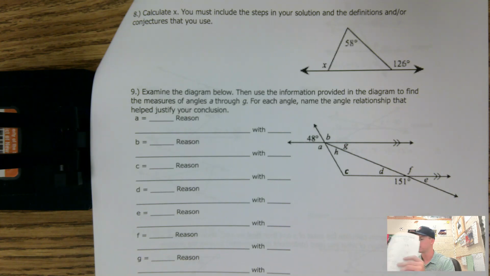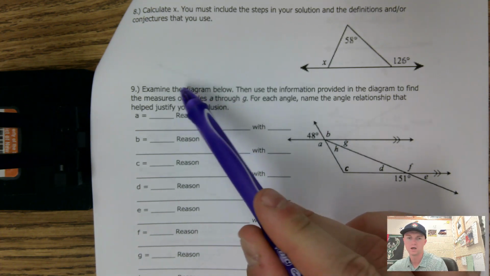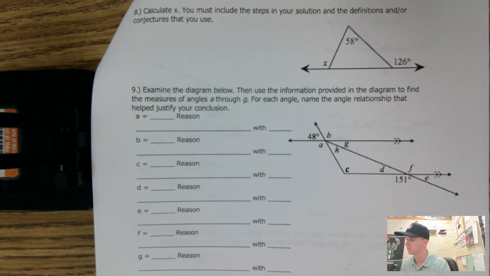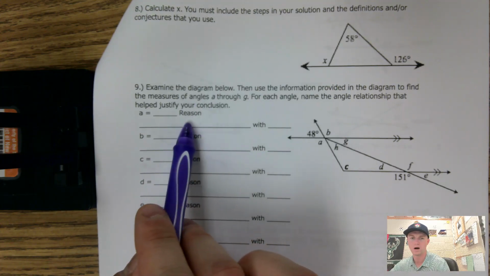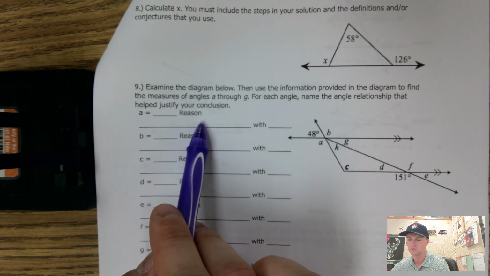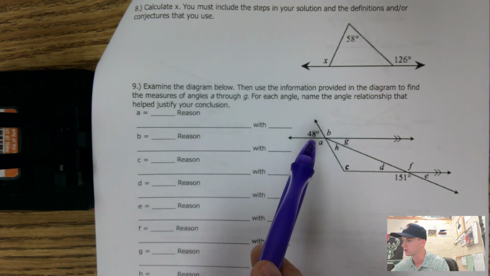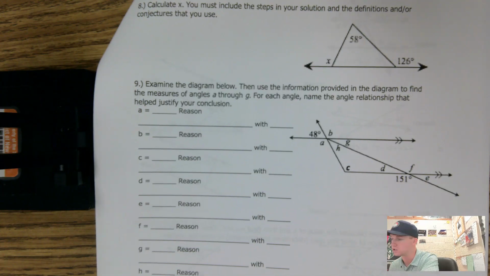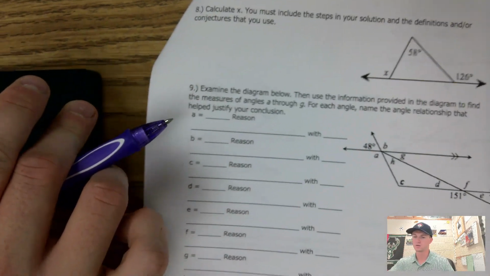So for number 9, it says A equals blank, and then for the reason, blank. So this is where you're going to put the value measure for A, B, C, all the way through F, and then you're going to put the reason why. In this case, if it's supplementary, you write supplementary with whatever value. So we're just going to start with A, and we're going to work through each of them. So we're looking at this one here.